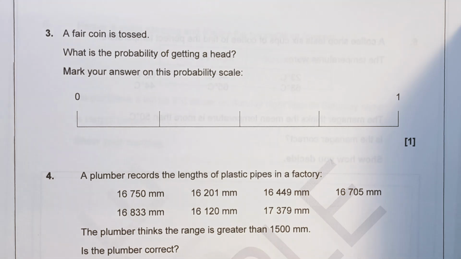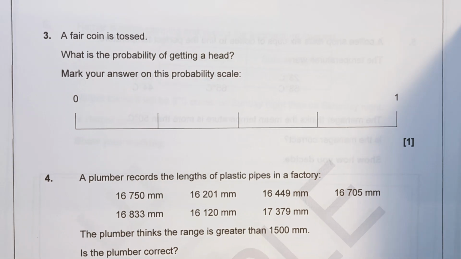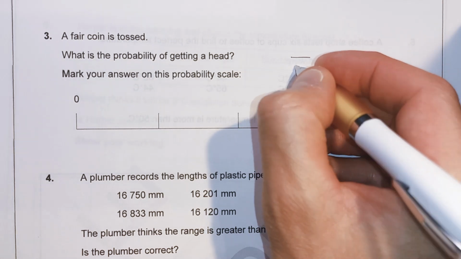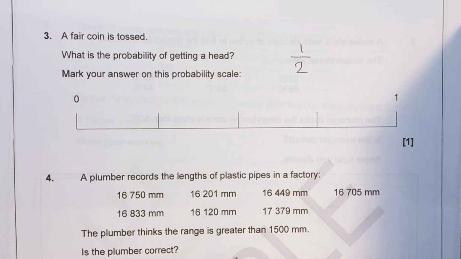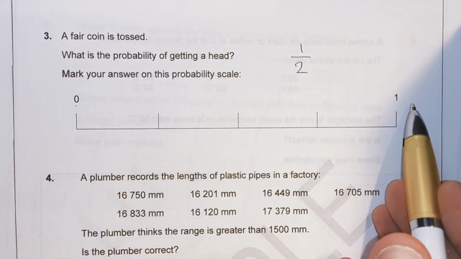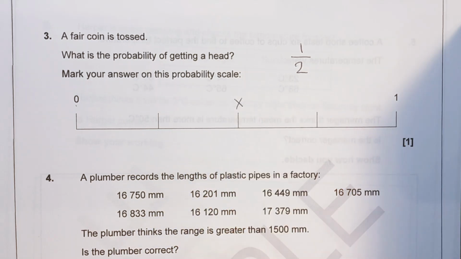Question 3. A fair coin is tossed. What is the probability of getting a head? Mark your answer on this probability scale. Okay, well, if you toss a coin, it's a head or a tail. So 2 options. A head, well, there's only one of them. So the answer is going to be a half. So it's going to be in between 0 and 1, right in the middle, which would be here.